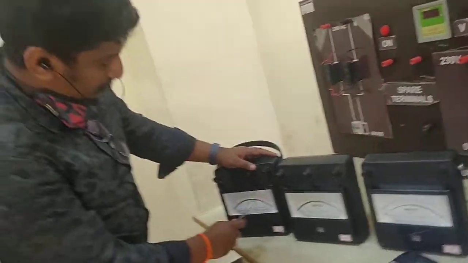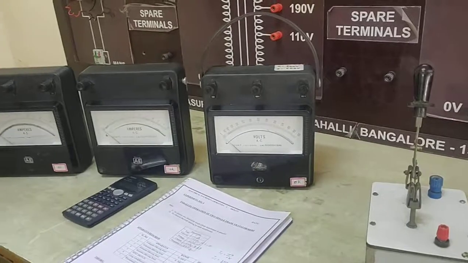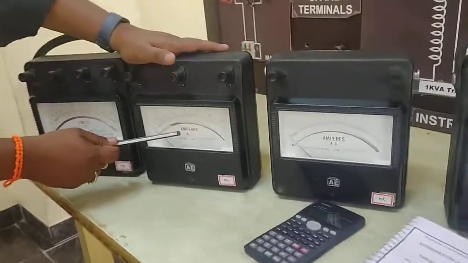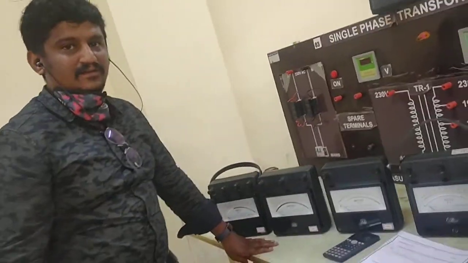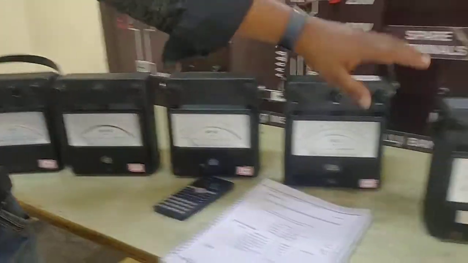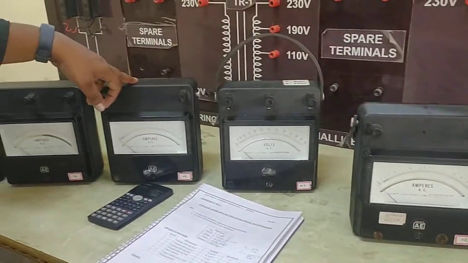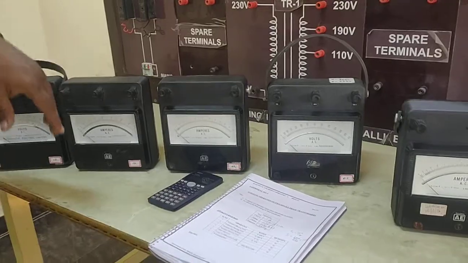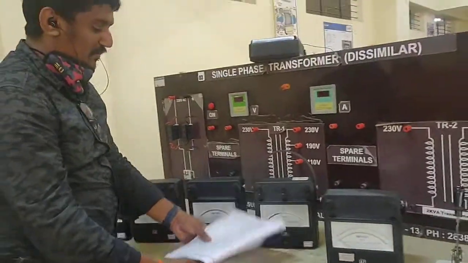Here we also require a voltmeter of 0 to 300 volts and one of 0 to 600 volts, and ammeters. Sorry, one more ammeter is needed. Here 3 ammeters are required. Two are 0 to 15 amps and one is 0 to 2 amps, because one ammeter will be in parallel, so the current will be divided. So one of 0 to 2 amps is enough.